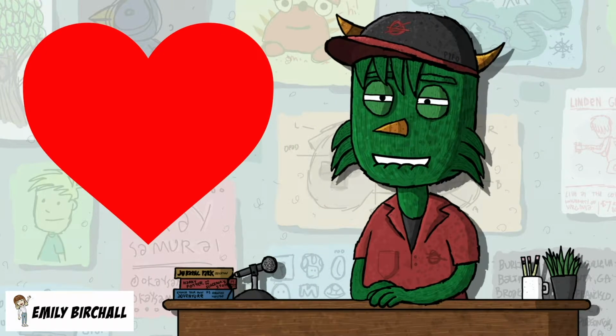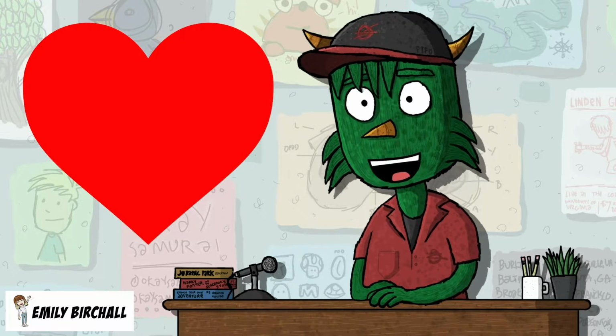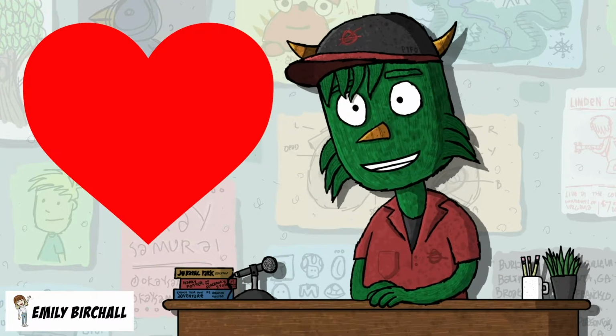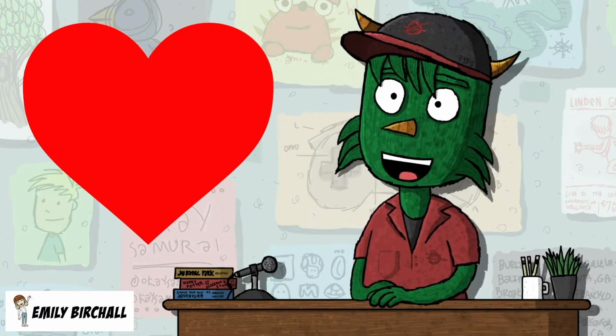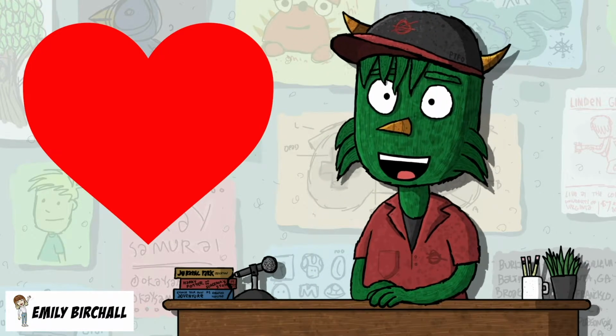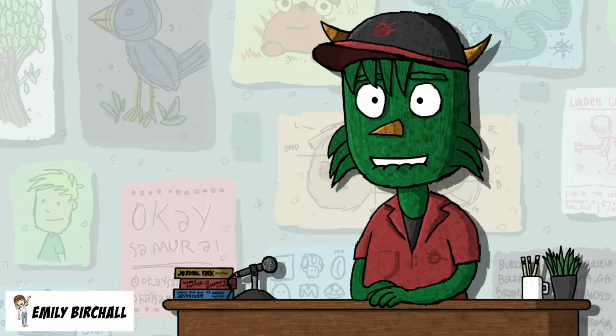Great, so this is a red love heart, but it also communicates love, passion, friendship, romance, family, life, body, feelings, muscles. All of that relates to that one love heart on the screen. Let's look at another one.